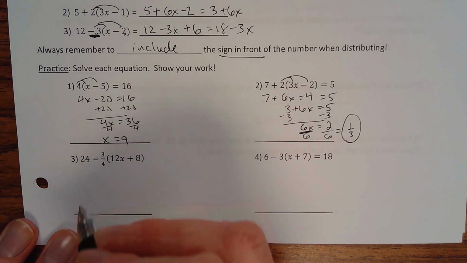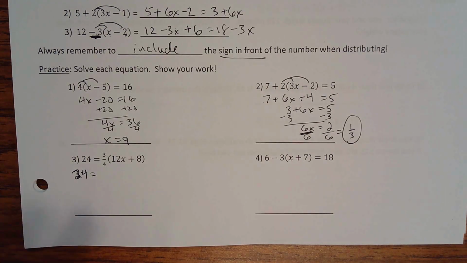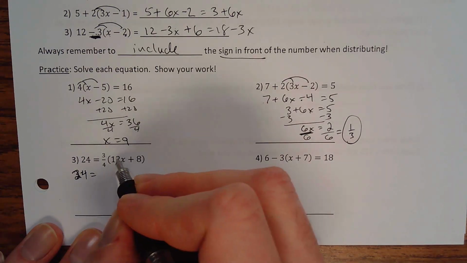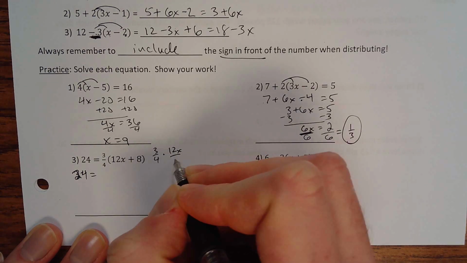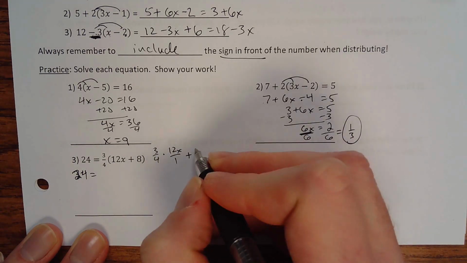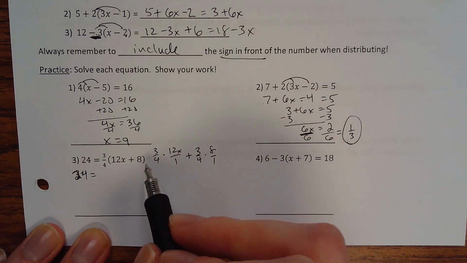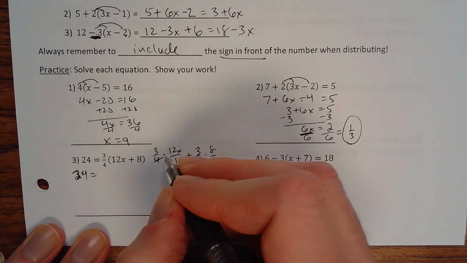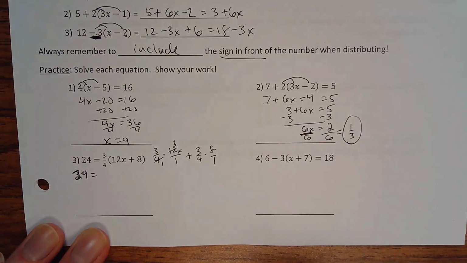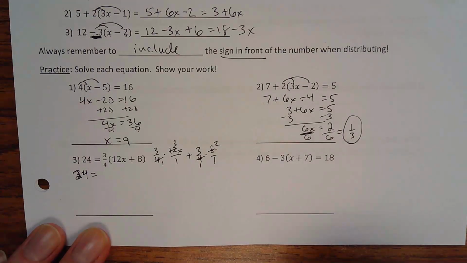Okay. Number 3, I got 24 equals. Now when I take 3/4 times 12x, it might be helpful to write it like this. So I'm writing 3/4 times both of those, because then I can reduce them individually. Because here I want to reduce it to 1 and 3, but over here I want to reduce that to 1 and 2. So it might be helpful to write it out.